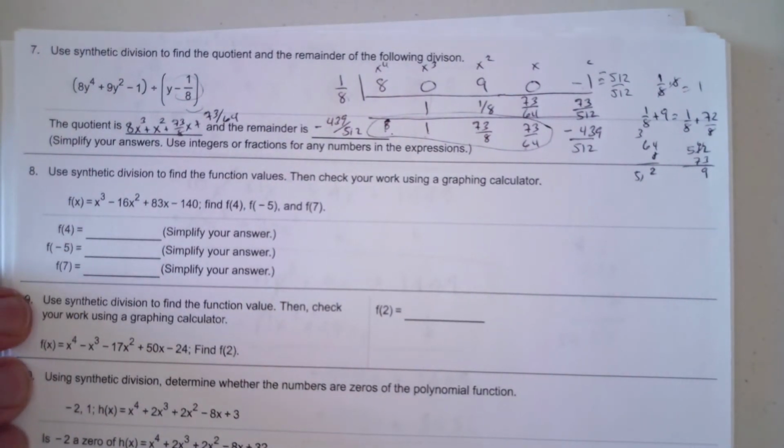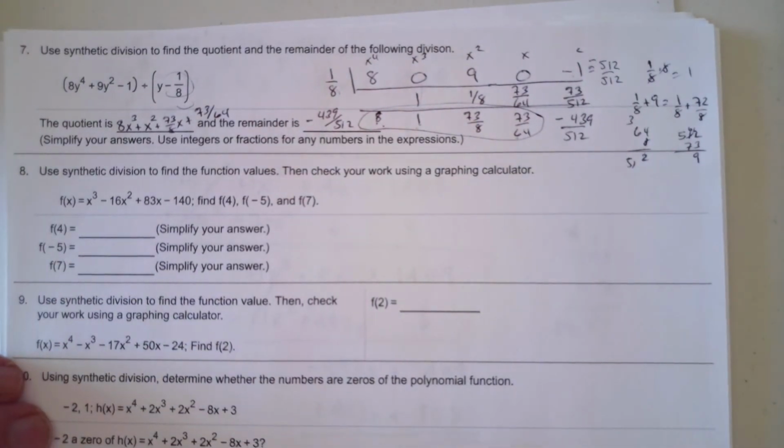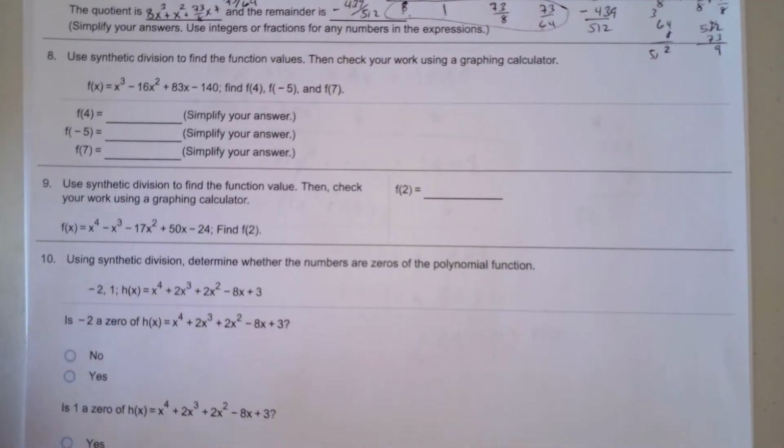That was an ugly one. Okay, you have to pause the video and watch that one over. I'll try to keep away from fractions in the future.